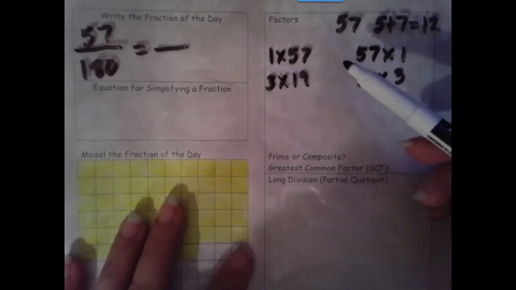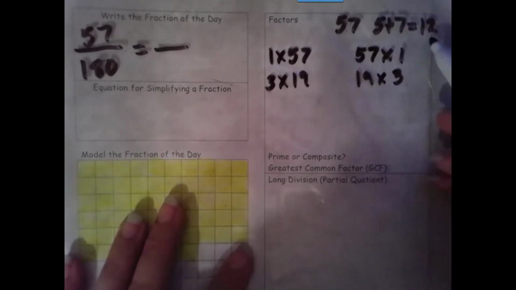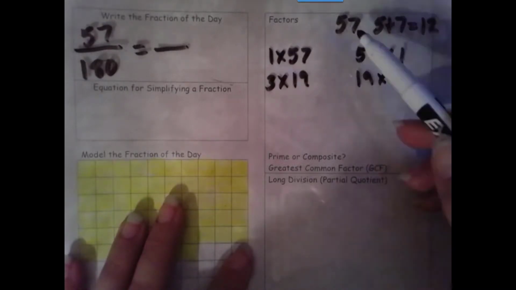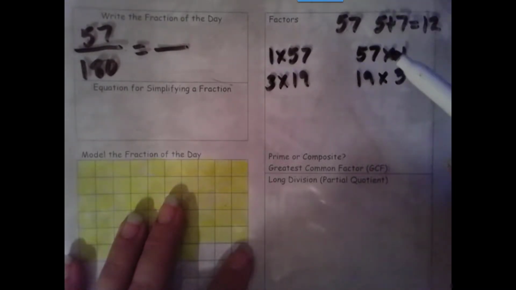We try 9. The rule for 9 is the same as 3. You add the digits together. We get 12. 12 is not a multiple of 9, so 9 is not a factor. We try 11. 11, 22, 33, 44, 55, 66. 57 is not in that list, so 11 is not a factor. We try 13. 13, 26, 39, 52, 65. 57 is not in that list, so 13 is not a factor.